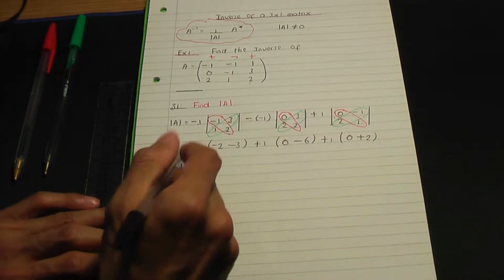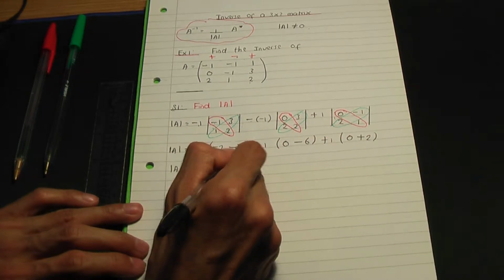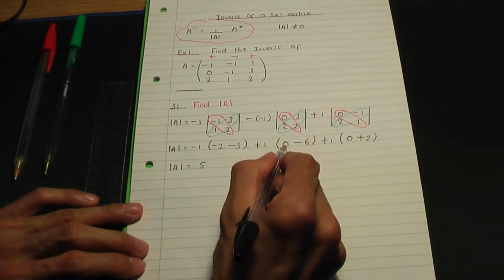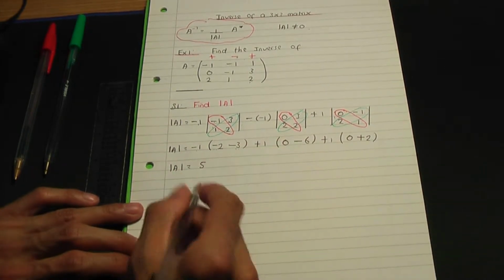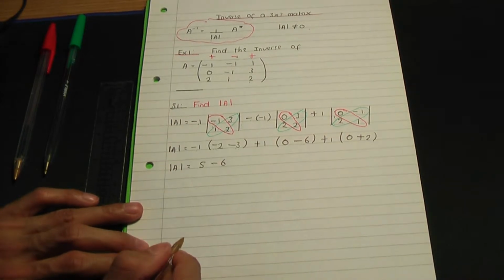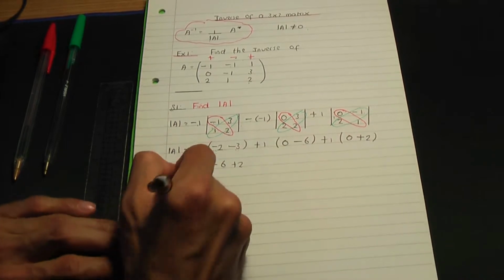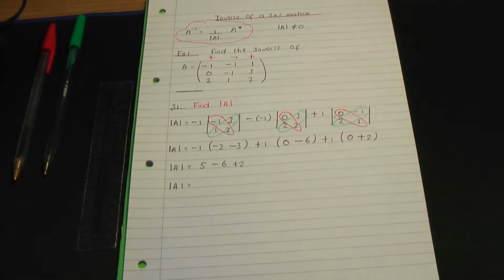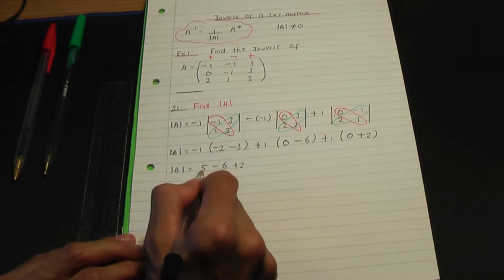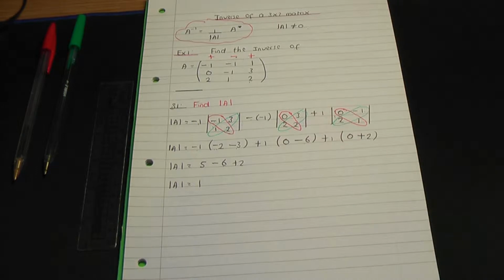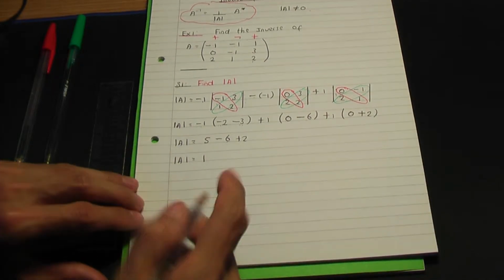Let me continue. So that is minus 5 times minus 1 plus 5, then 0 minus 6 is minus 6 times 1, minus 6, then 0 plus 2, 2 times 1, 2. So if we simplify this, 5 minus 6 plus 2 gives us a determinant of 1. Okay? So that is step number 1. Step number 1 is to work out the determinant of that matrix.